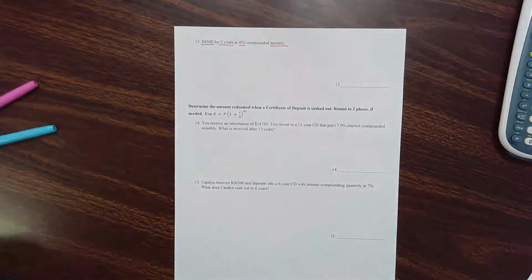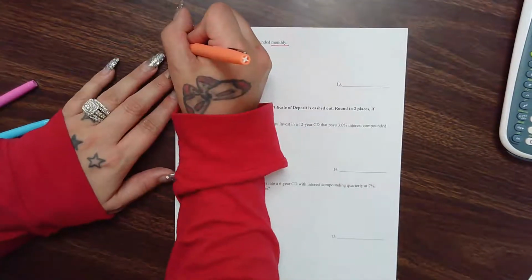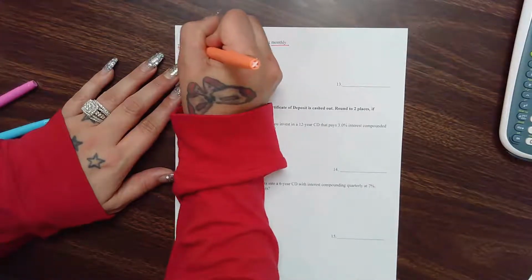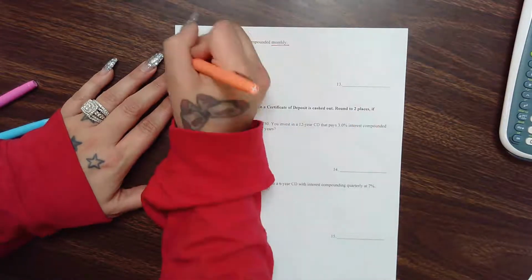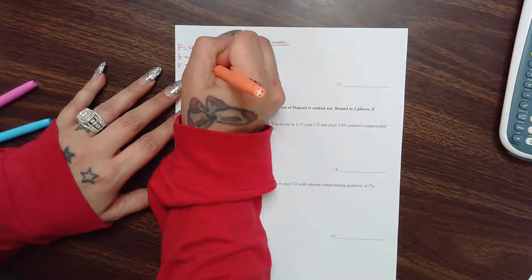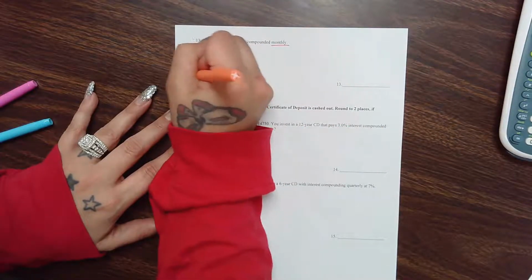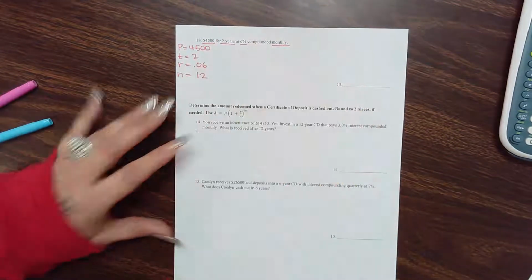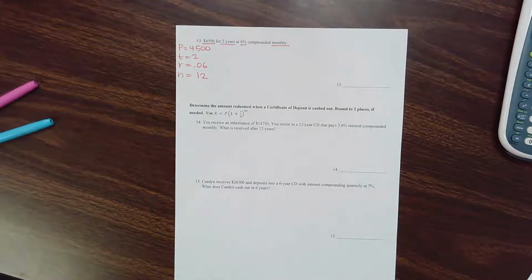So my P, my principal, is 4,500. I've got a time of 2. I've got a rate of 0.06. And then my N is what? It's monthly, 12 months in a year, okay?